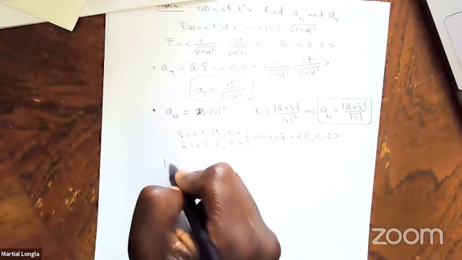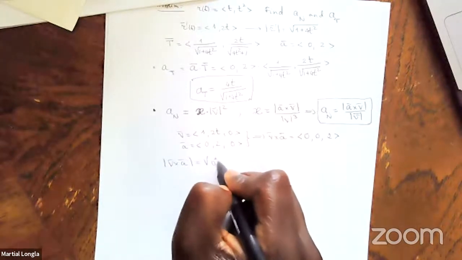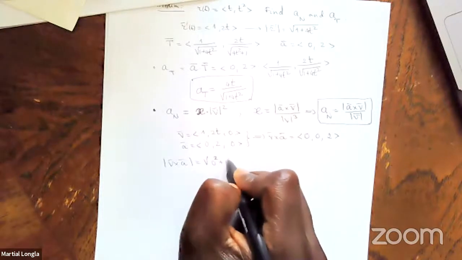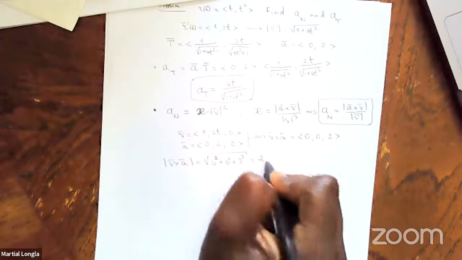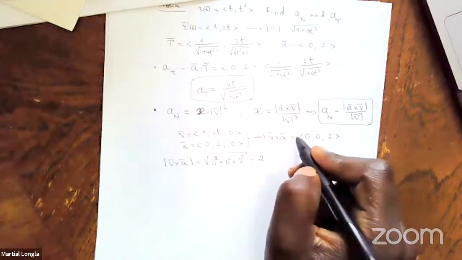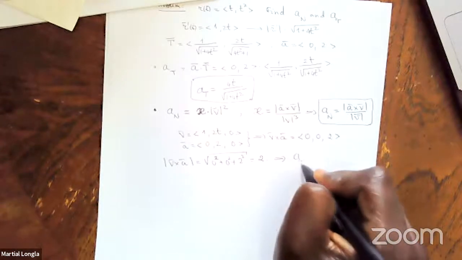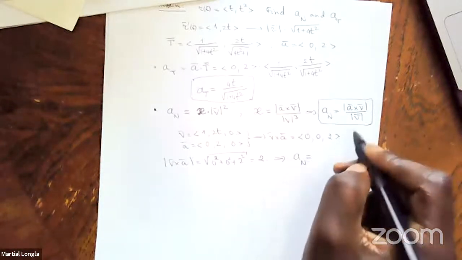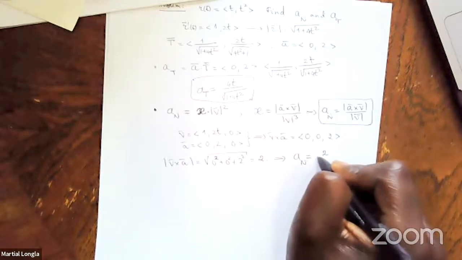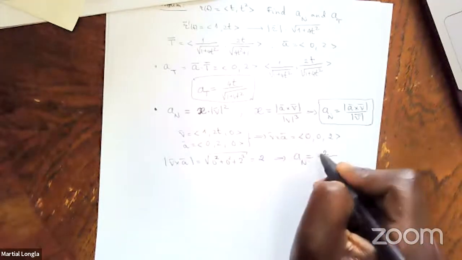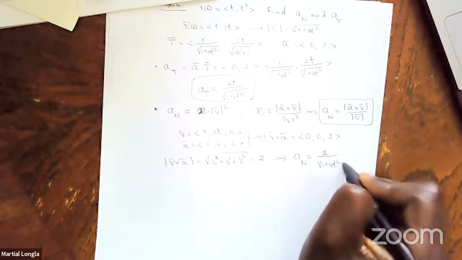The magnitude of V cross A is therefore the square root of 0 squared plus 0 squared plus 2 squared, which is 2. That makes the normal component of the acceleration equal to 2 over the magnitude of V, which is the square root of 1 plus 4t squared.